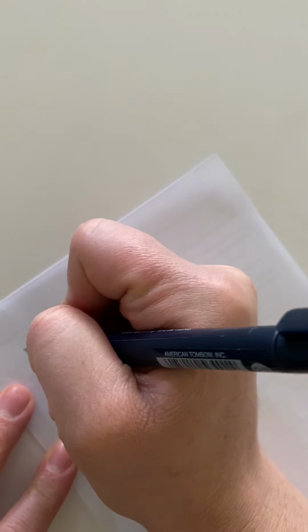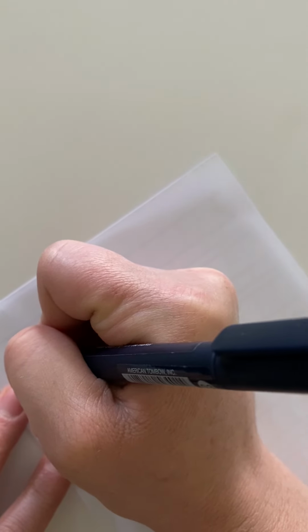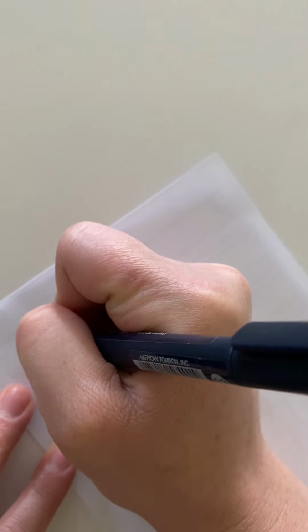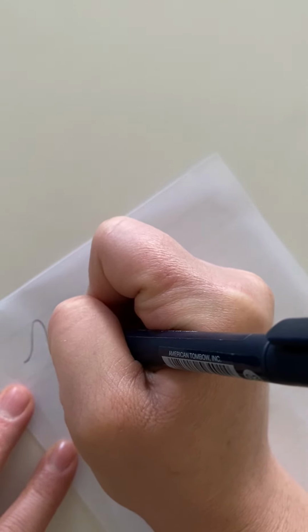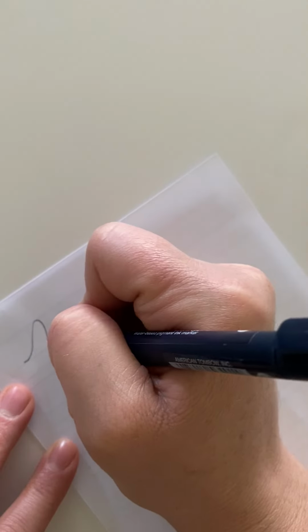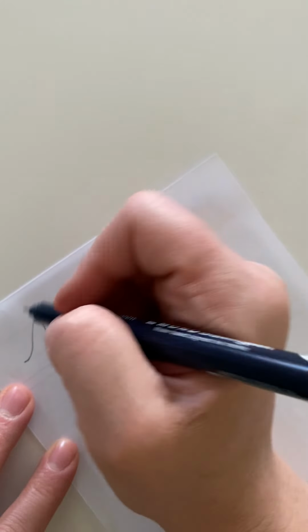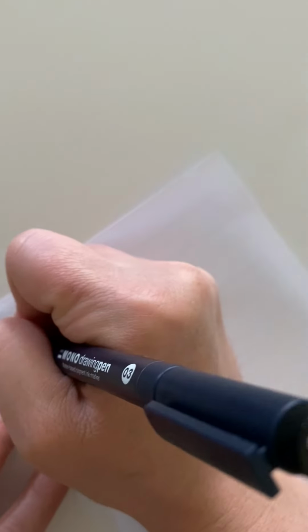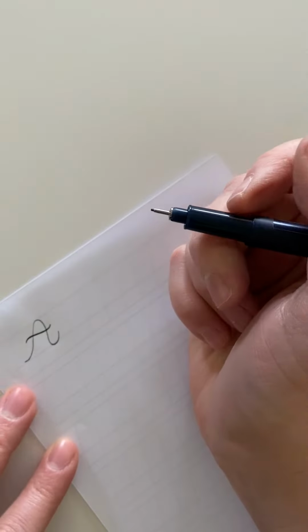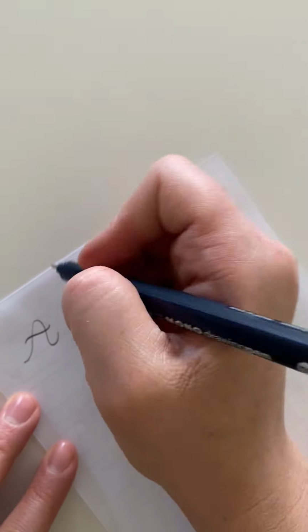So for the letter A, we're going to start at the baseline, curve up to the ascender line, curve back down to the baseline, and we'll kind of end in an underturn way. And then we'll cross our A, and that's called a crossbar.